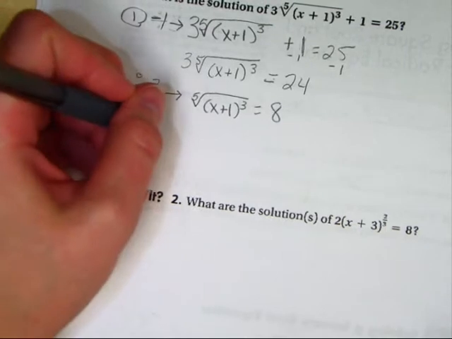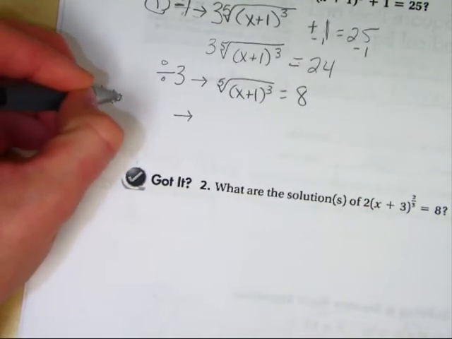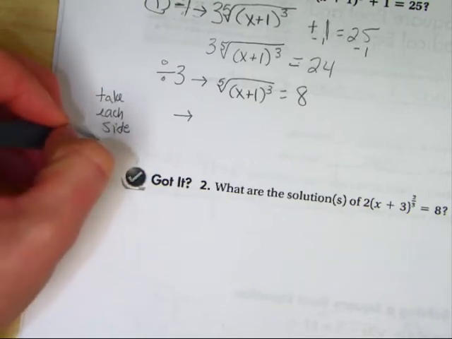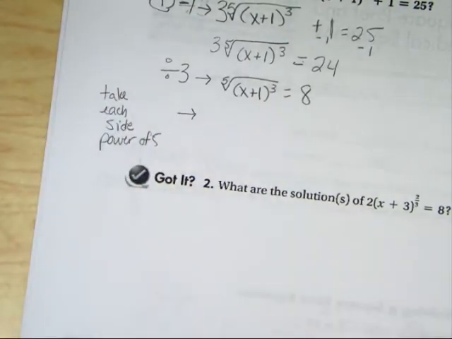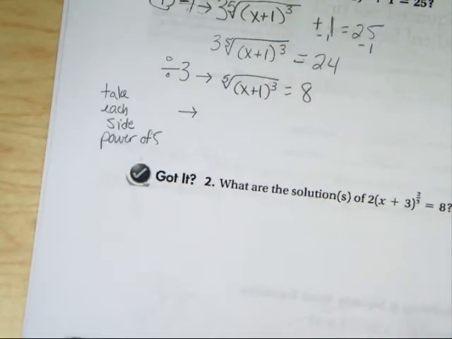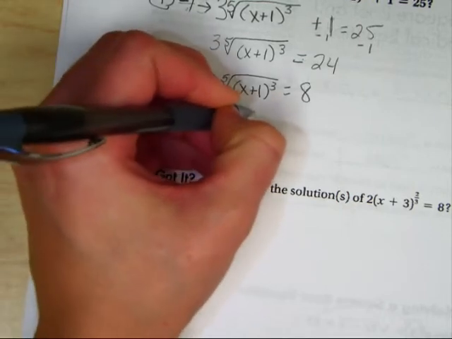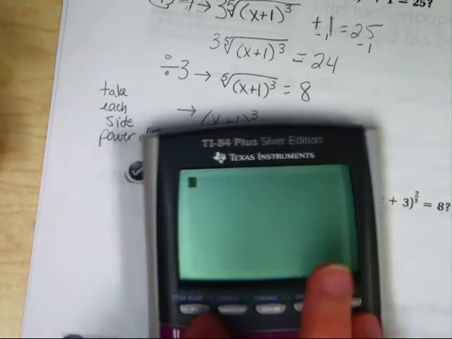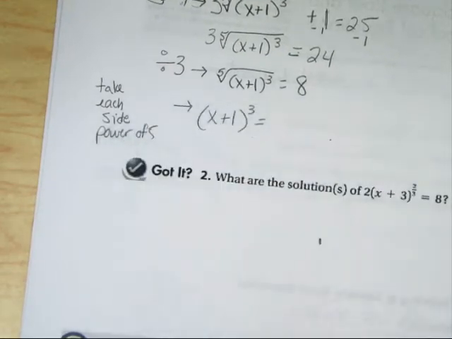Okay, the next thing I'm going to do is I'm going to take each side to the power of 5. Write that down. Take each side to the power of 5. Alright, so that's going to give me x plus 1 cubed equals 8 times 8 times 8 times 8 times 8. Okay, so 8 to the 5th power, 32768.